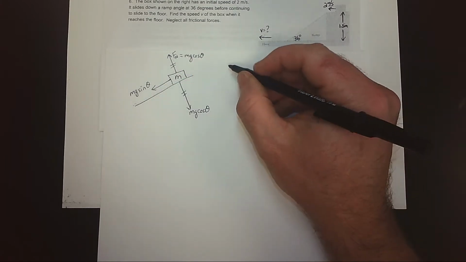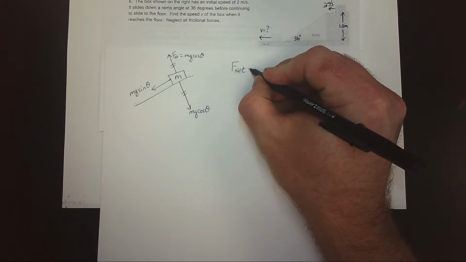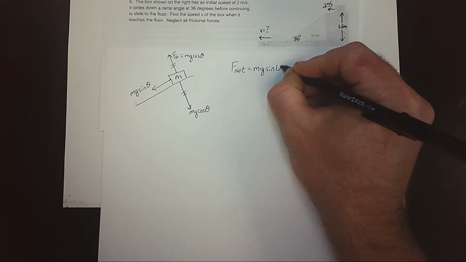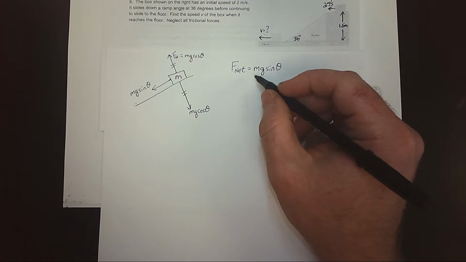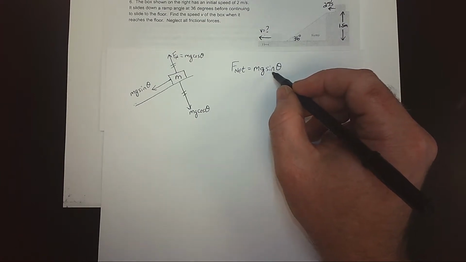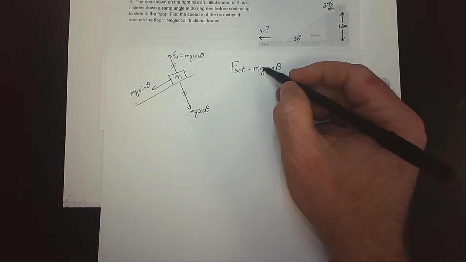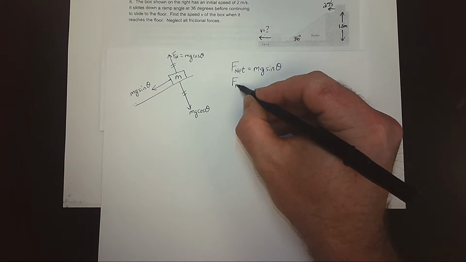This is the only one left, and so your net force for this particular case is going to be mg times the sine of the angle. We know the sine of the angle, but we don't know m. We know what g is. g is 10.